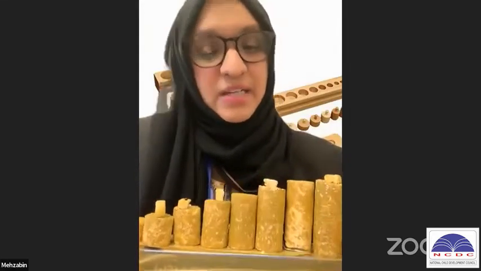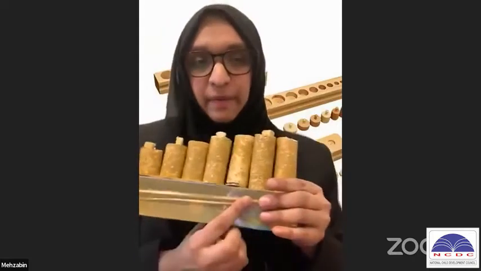As ma'am told, with limited things we can make all our apparatus. So I have made this apparatus with thermocol blocks and a cling film board. So these are the materials I have used.